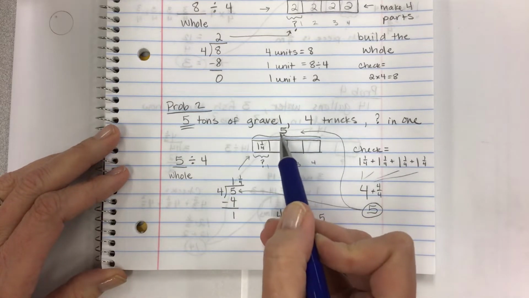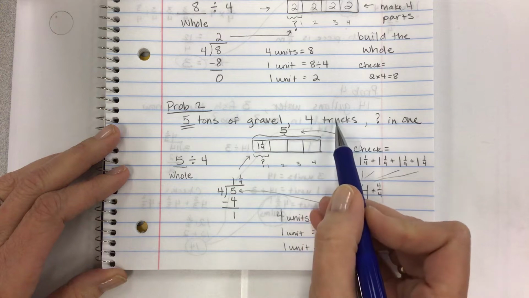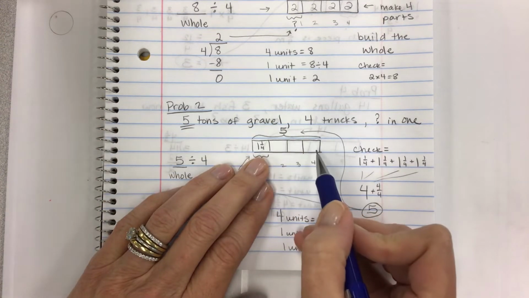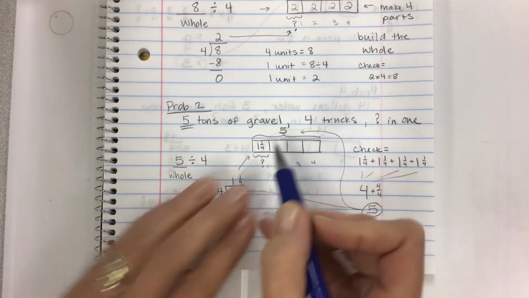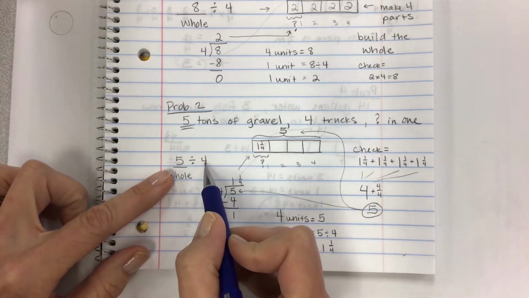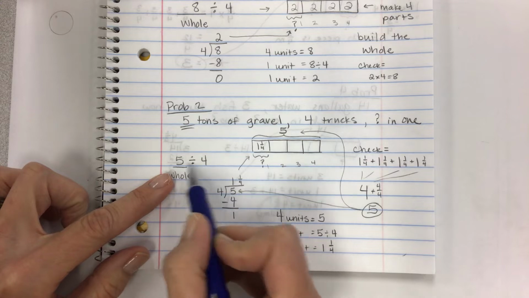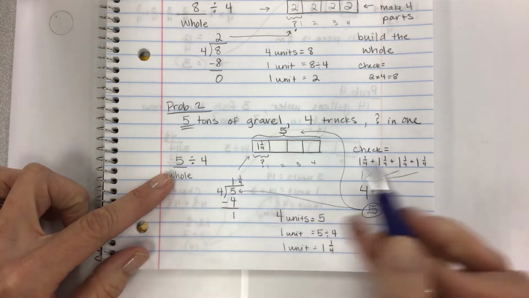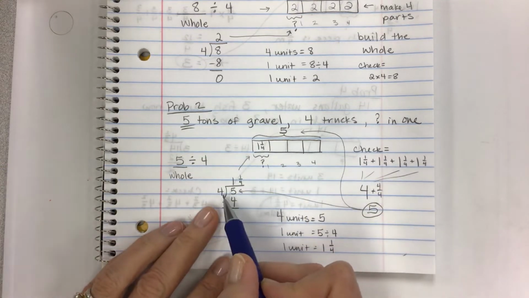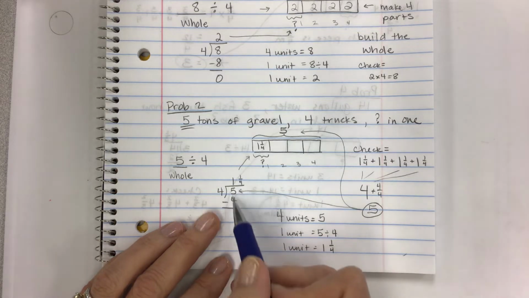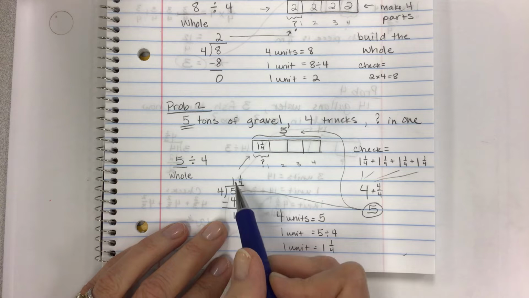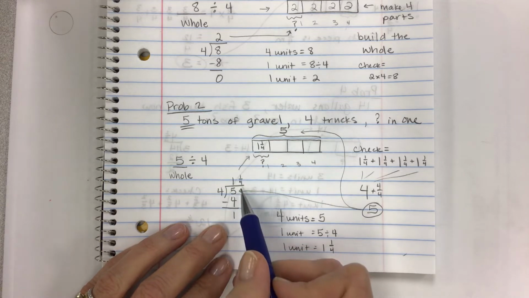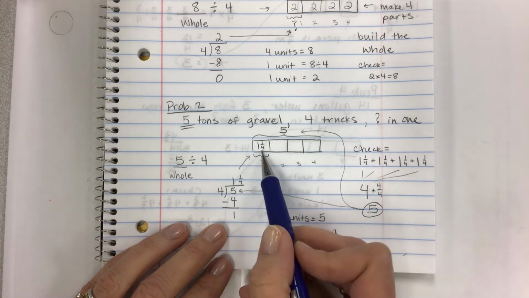So then problem 2: 5 tons of gravel. You have a new whole and you still have 4 trucks. So again, 4 pieces to your tape diagram, but a new total. Okay, so it's 5 divided by 4. This is how you're going to set up the straight division. Then you're going to do the division. It's just real simple, we're not annexing a decimal with zeros. We're just going to stop with the remainder and put it in a fraction. This is the answer, okay?